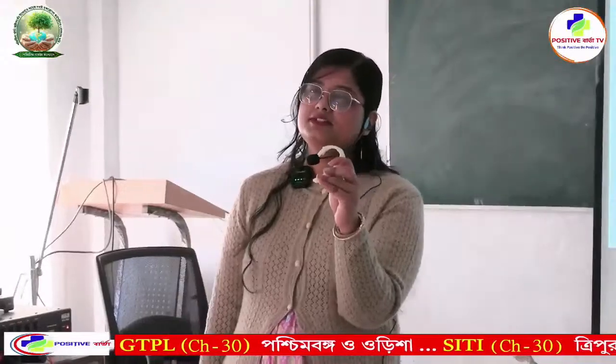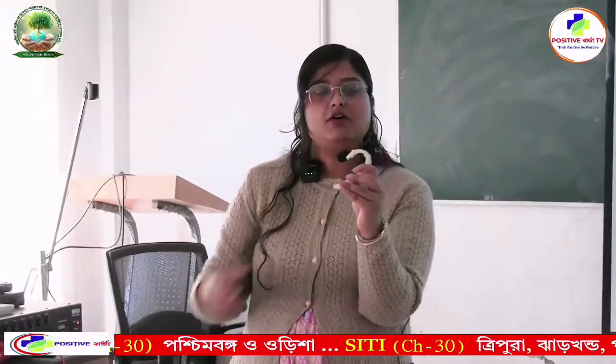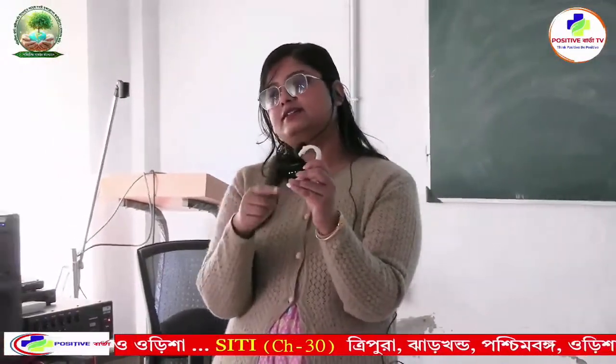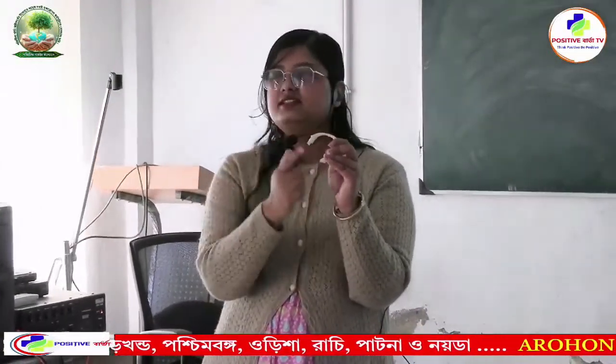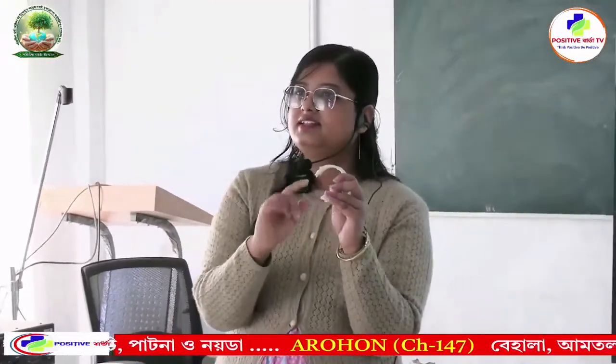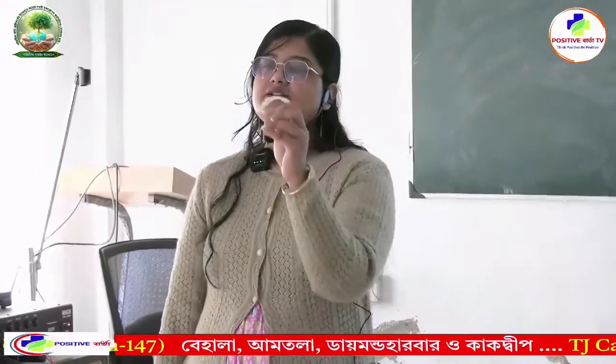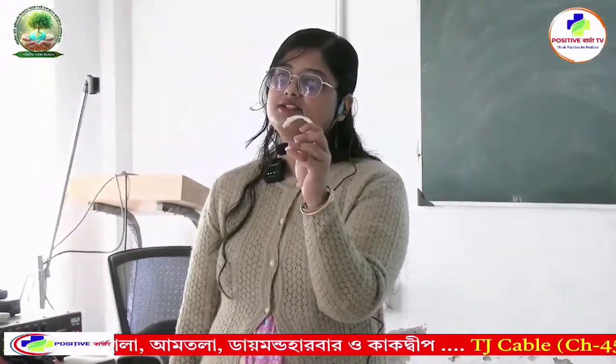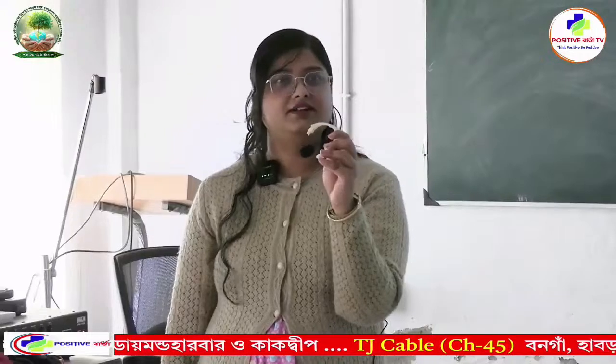Understood? So this will be the anatomical position of the second rib. Always for a rib, the anterior end is lower than the posterior end. The posterior end is placed more medially than the anterior end, because along the anterior end there is attachment of costal cartilage, so it keeps the anterior end away from the midline. So this will be the anatomical position of the second rib. Understood?